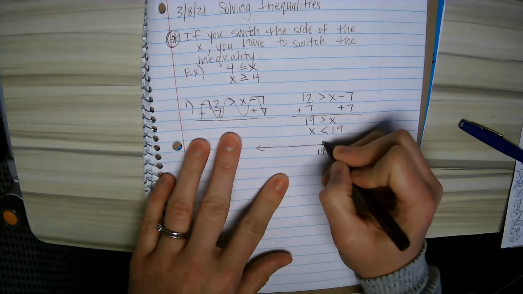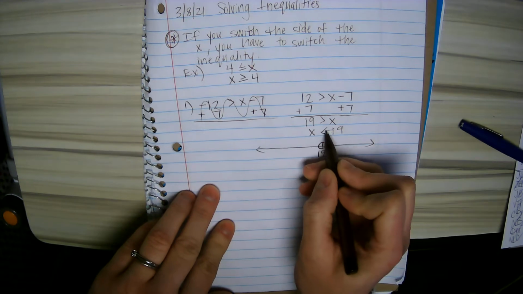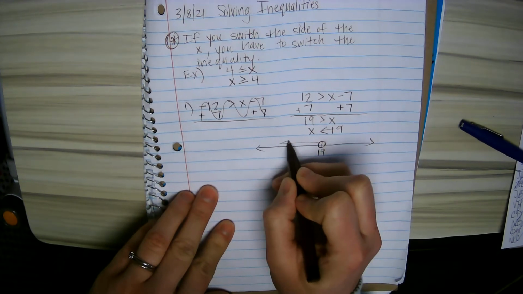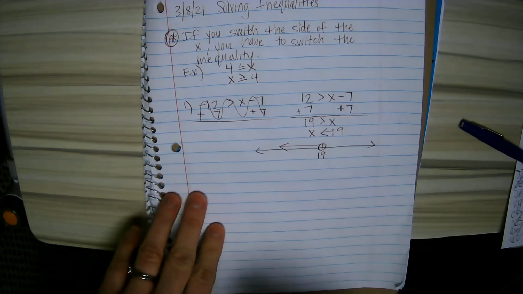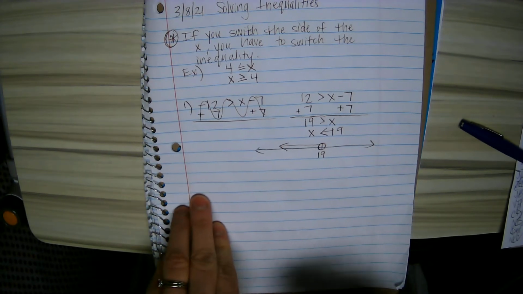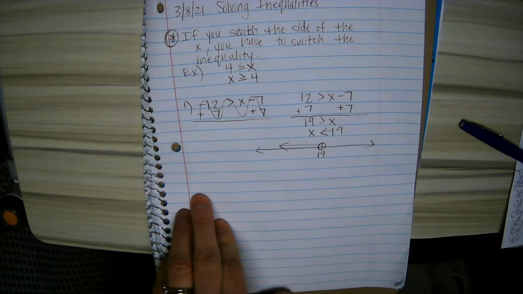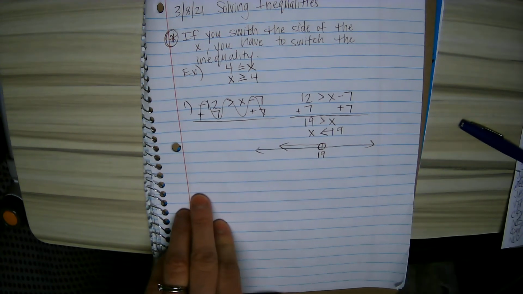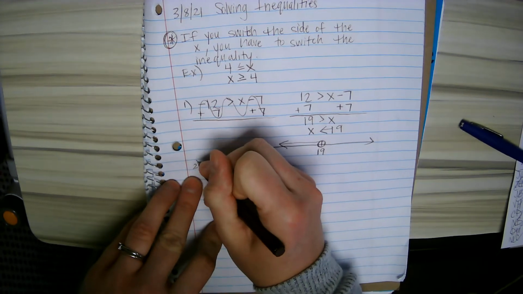It's going to be an open circle because it's not less than or equal to, and then our arrow's going to the left. Okay? So hopefully that is very helpful.